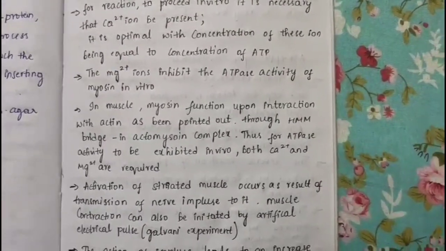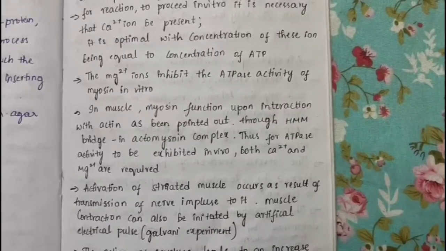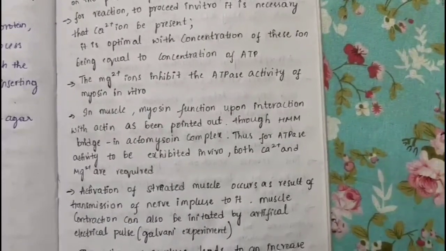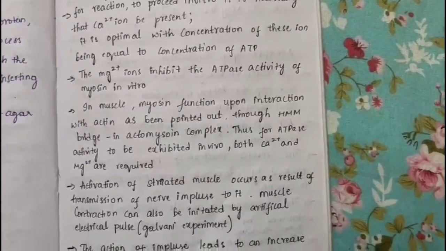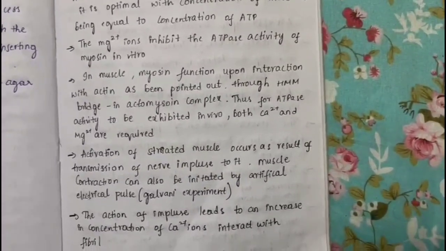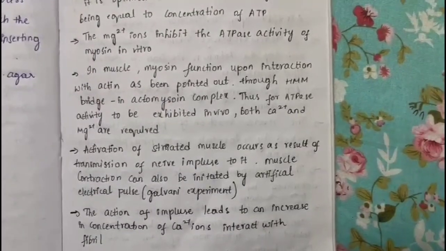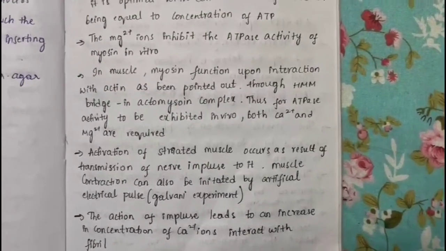The activation of skeletal muscles occurs as a result of the transmission of the nerve impulse to it. The muscle's contraction can also be initiated by an artificial electrical pulse. The action of the impulse leads to an increase in the concentration of calcium that interacts with the fibril.